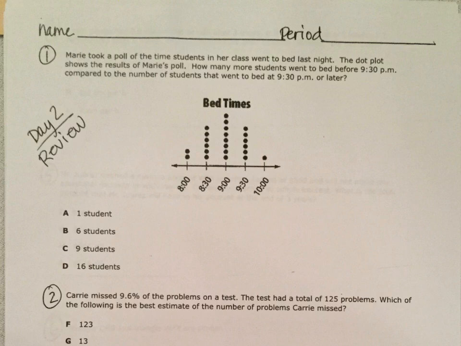Problem number 1. Marie took a poll of the time students in her class went to bed last night. The dot plot shows the results of Marie's poll. How many more students went to bed before 9:30 p.m. compared to the number of students that went to bed at 9:30 p.m. or later? So let's look at some key points on the dot plot.